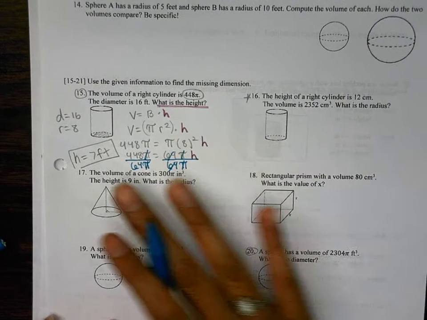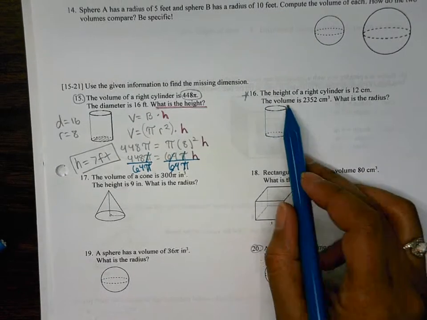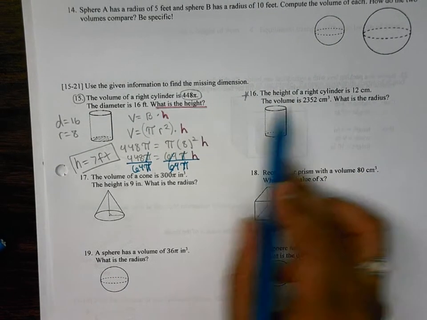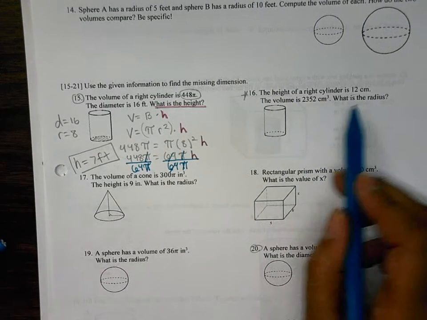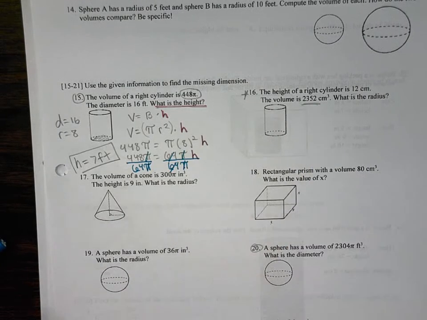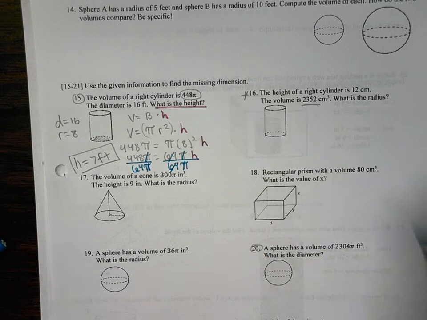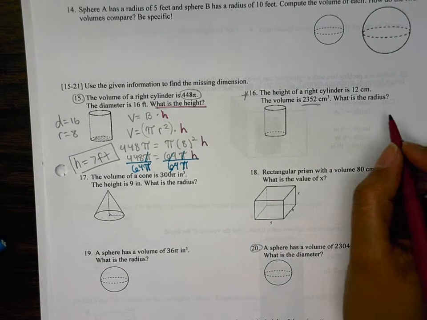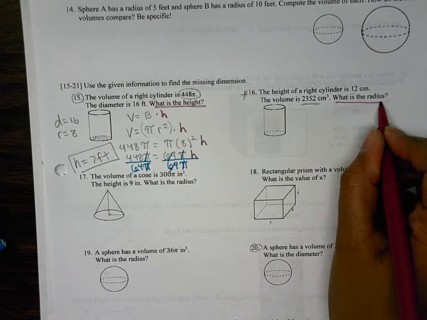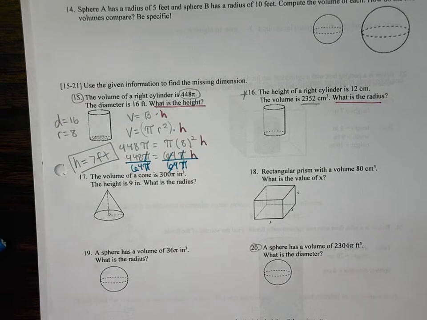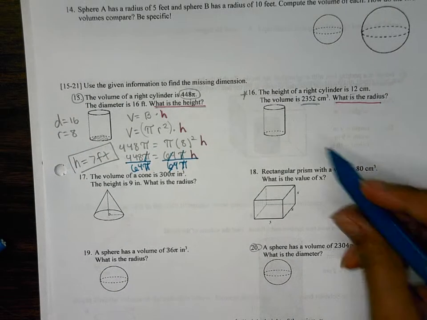All right, I'm going to set up 16 with you guys. I know I said I was going to do 20. I want to set this up and just talk about the difference really quick. Okay, the height of a right cylinder is 12. The volume is 2,352 centimeters cubed. What is the radius? So this time, am I looking for the height still? No, I'm looking for the radius.